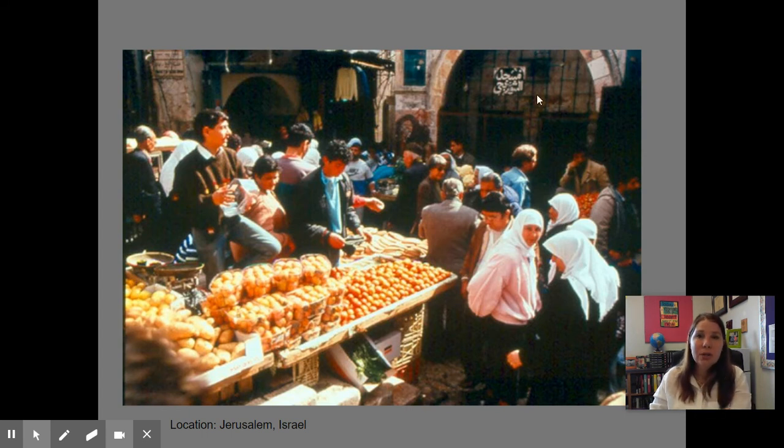You could notice right here that there is writing in Arabic, and it probably says something like this way to the mosque, so that people would know. The street signs in most Middle Eastern cities wouldn't be in English. They would be in Arabic first. And I think that's everything.